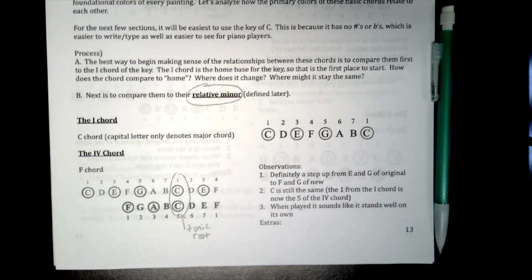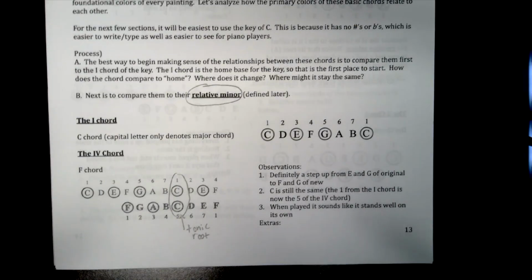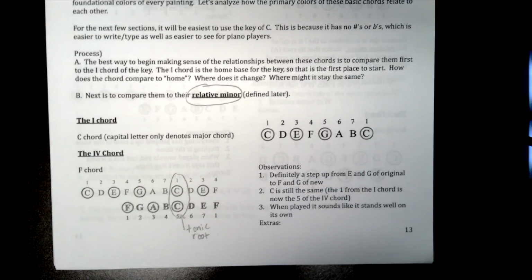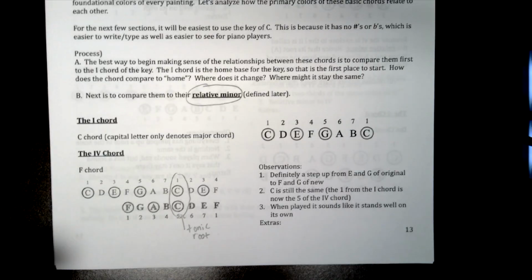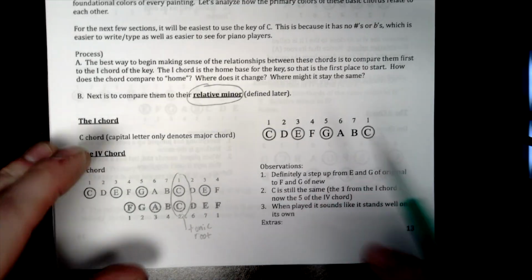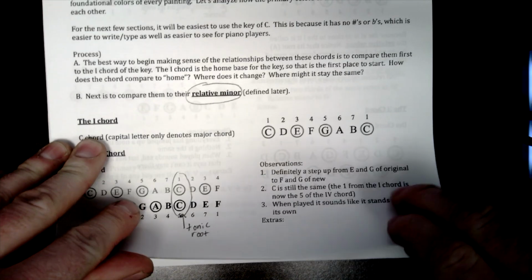It's home. But if I'm just playing around and I end on the F, it's actually not a terrible place to stop. That's because it has that home, that tonic, the root, the C. So it stands well on its own, and it has a nice happy sound because it's a major. It has this step up feel, and we continue this little continuity with the root, which is great.